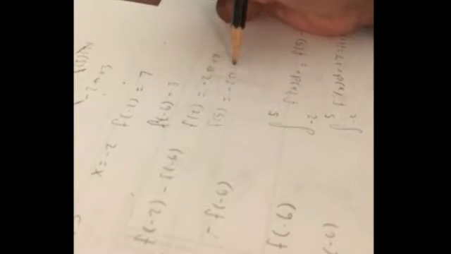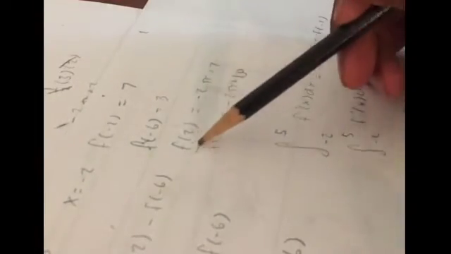Then we plug in f of 5 again, and we get -2 pi plus 10. So f of 5 equals -2 pi plus 10. The absolute minimum is going to be f of 2 at -2 pi plus 7, because that's the lowest value.